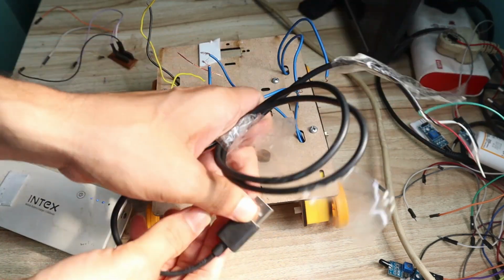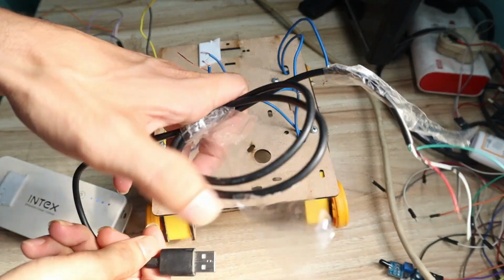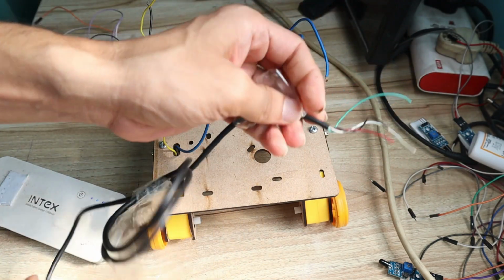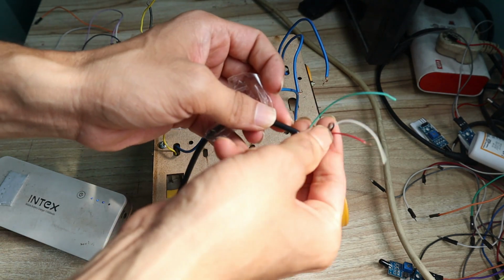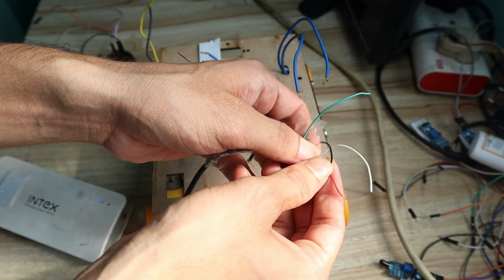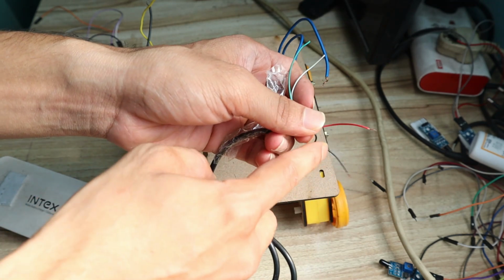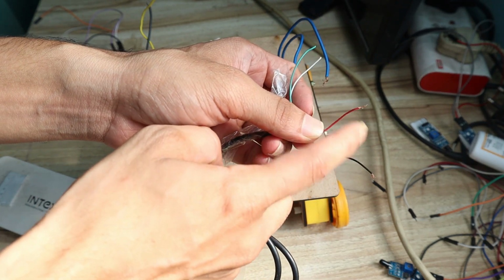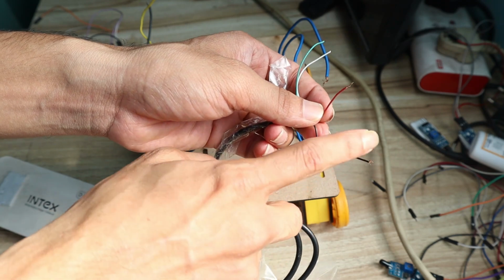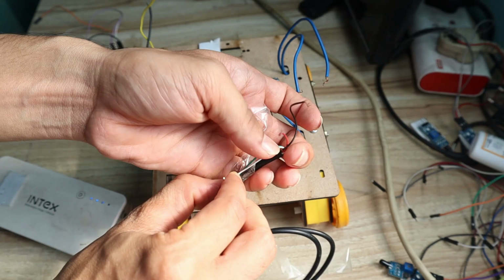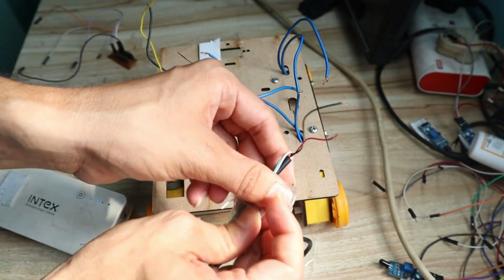To give the power, a very important part is that you should have a USB cable, and you cut one side of the USB cable directly here. Once you cut, you will find 4 wires. From those 4 wires you will find 2 wires, red and black. Red is for the 5 volt supply, and black is ground. The other 2 wires you can ignore. It is very simple.